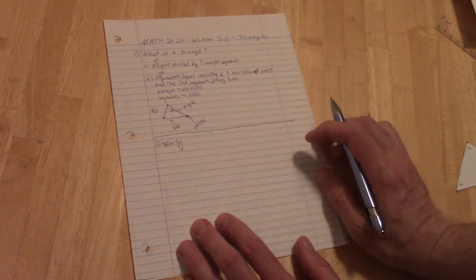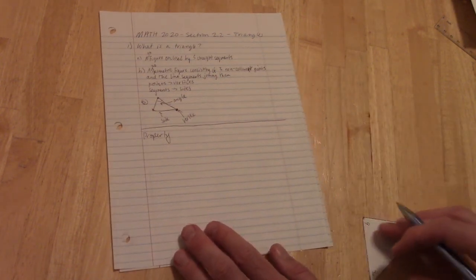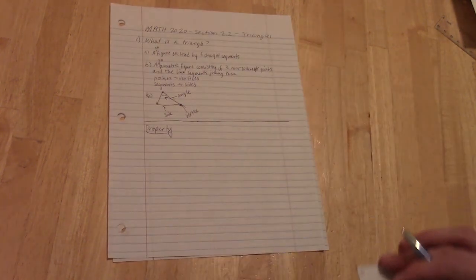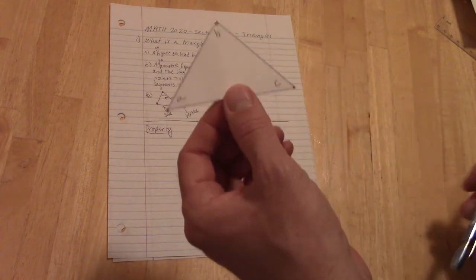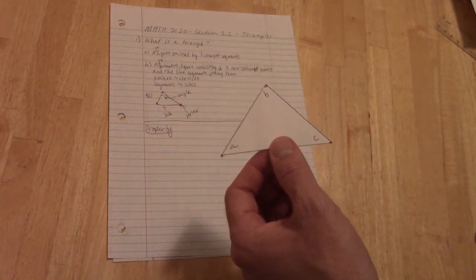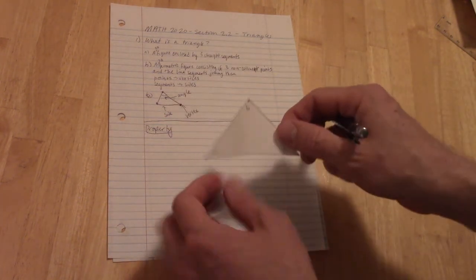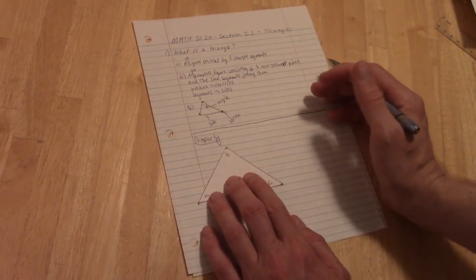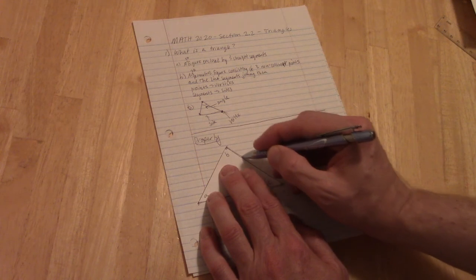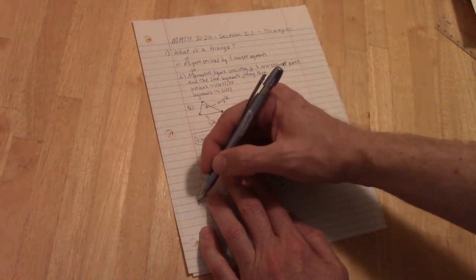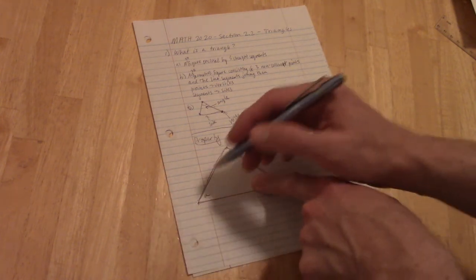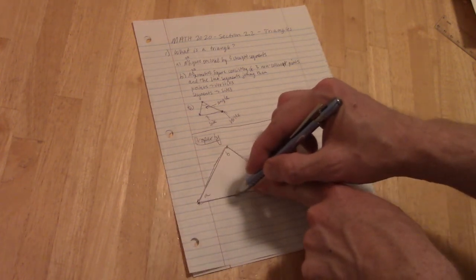Okay, so my new property has to deal with these angles here. To have my triangle here, I'm going to cut off the angles. Well, actually, I want to trace this triangle first. I'm going to trace my triangle on this paper so I can have a copy of it, so I can know what happened to it. So I want to track what happened to it by cutting off the angles in the triangle.